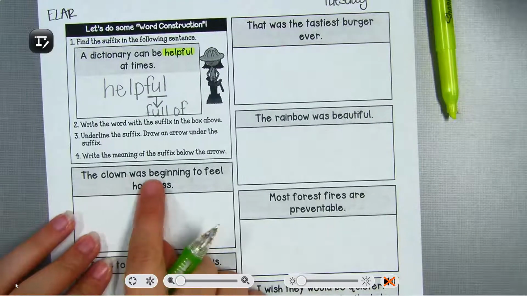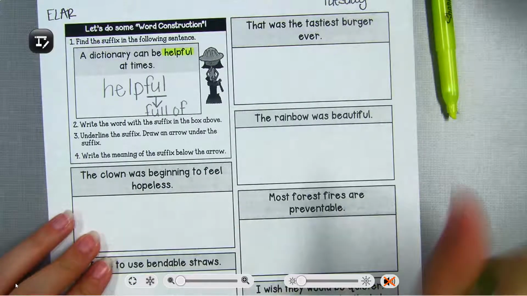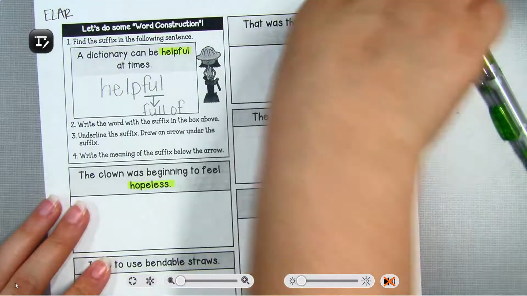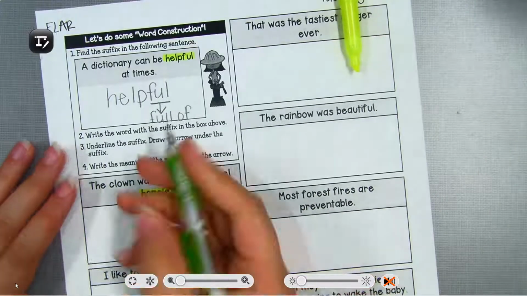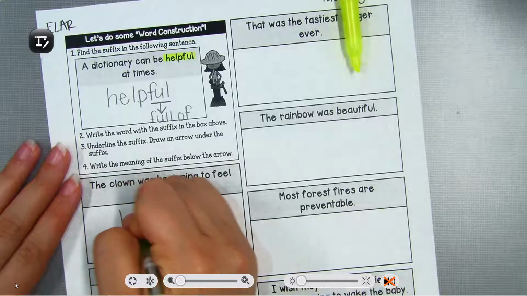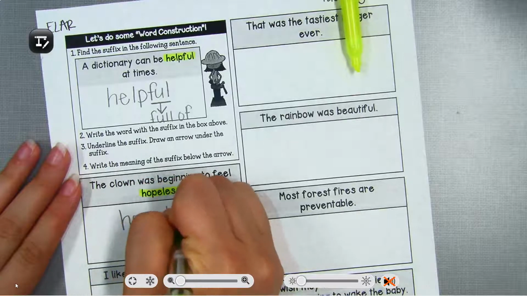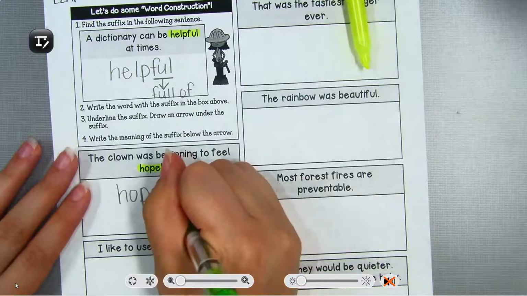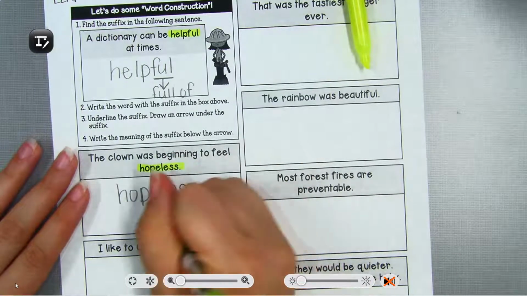The clown was beginning to feel hopeless. So my word is hopeless. I'm going to write that over here. And I'm going to underline less because that is my suffix. And that means without.